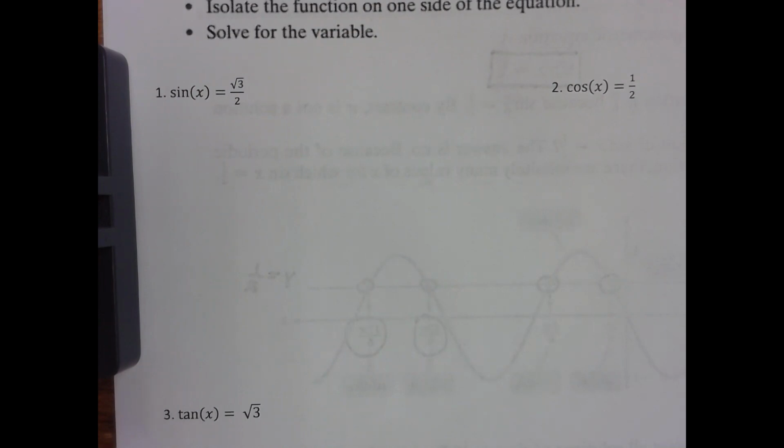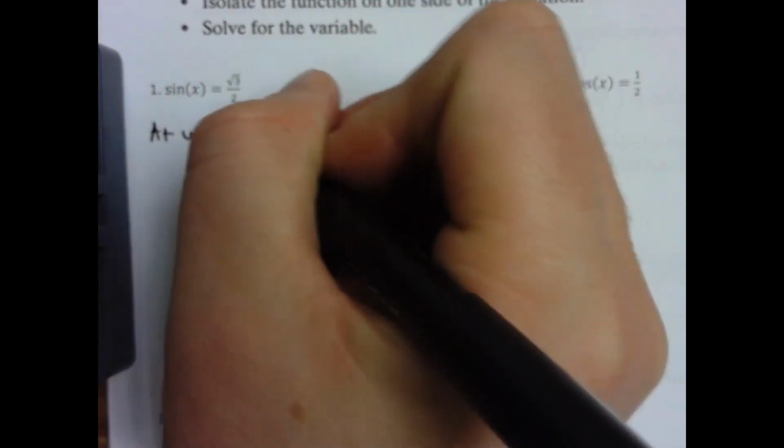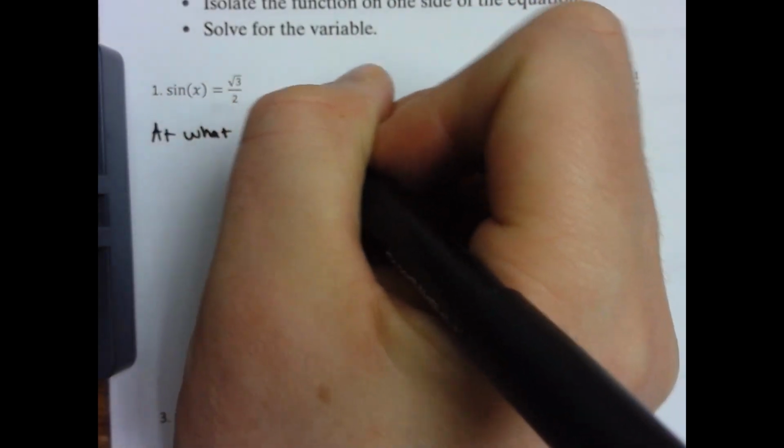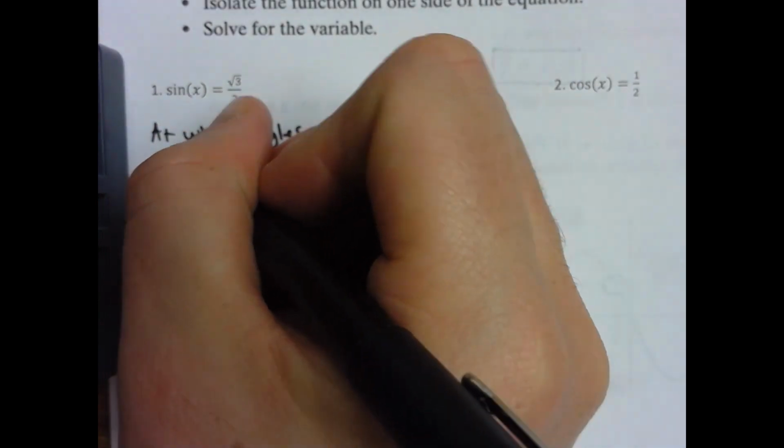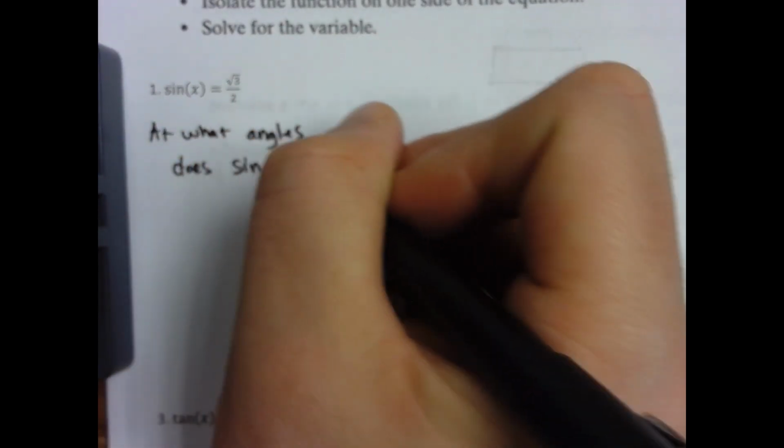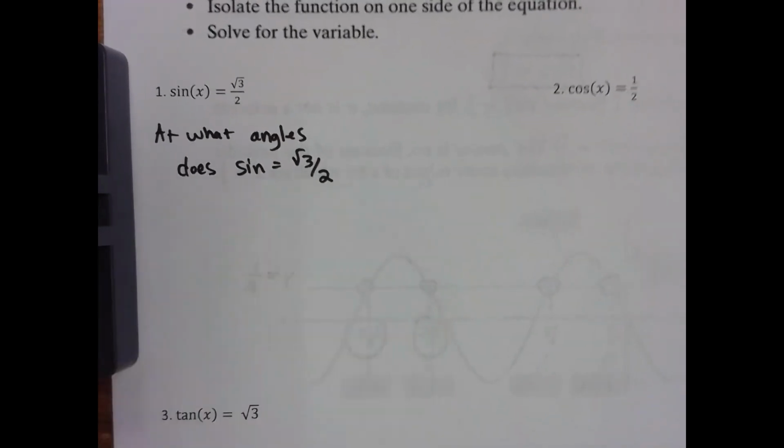So our solutions here are angles. So we're trying to figure out at what angles does sine equal √3/2. So if I ask what your solutions represent, you should all say angles. We're trying to describe the angles here.